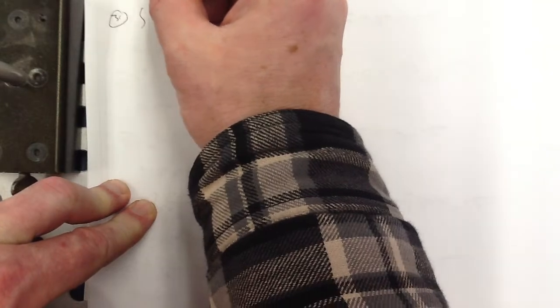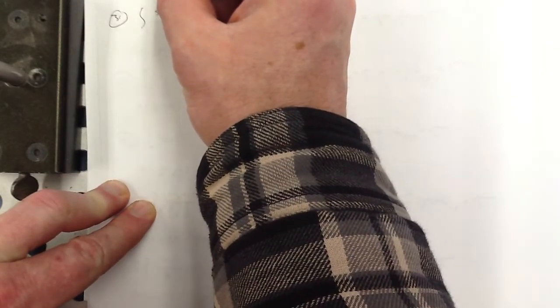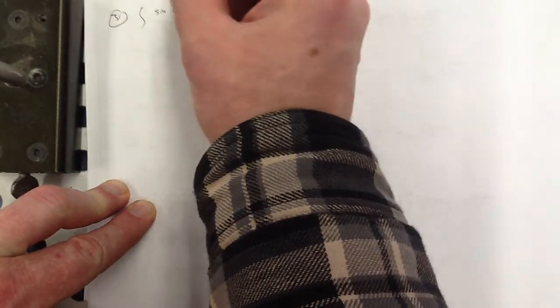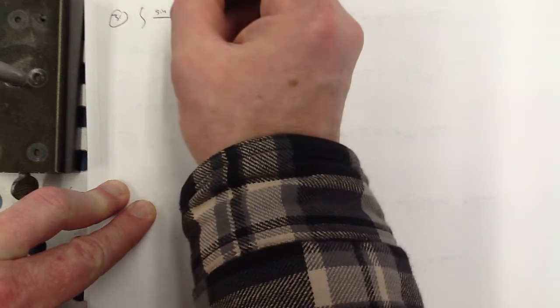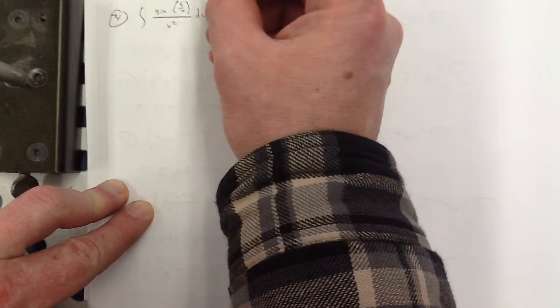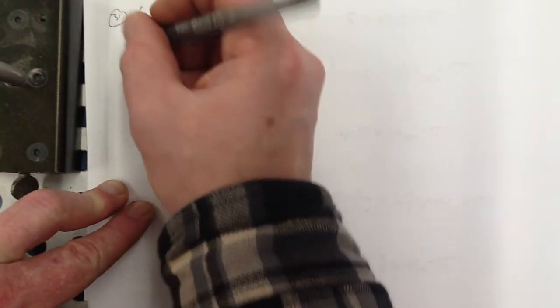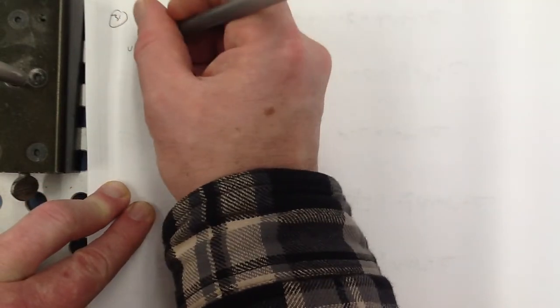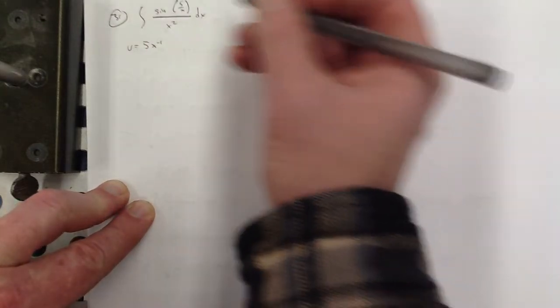All right, 31. We're getting there. So the integral of sine of 5 over x over x squared dx. That looks like a what's inside, so I'll take my chances there. That's the same as 5x to the negative 1.